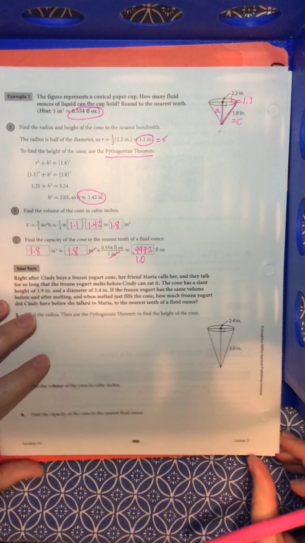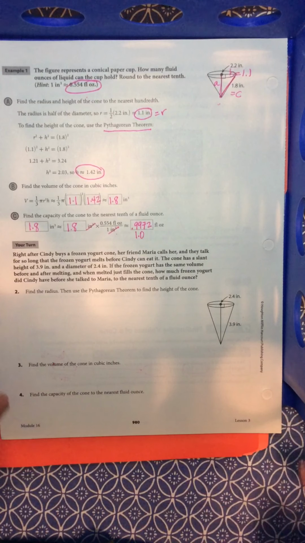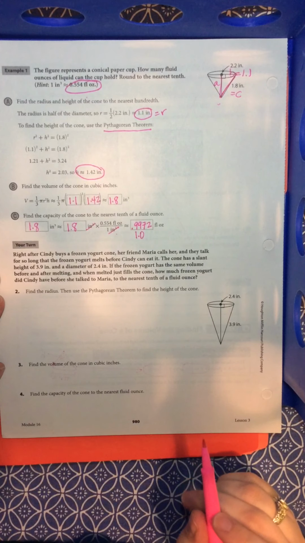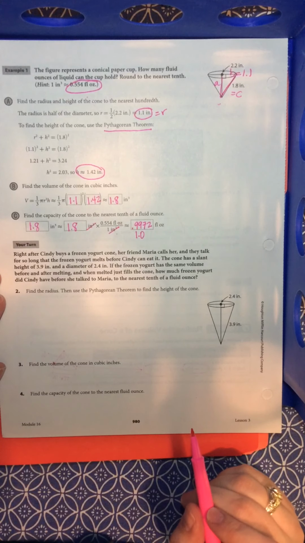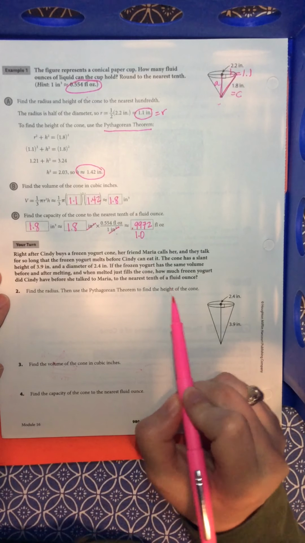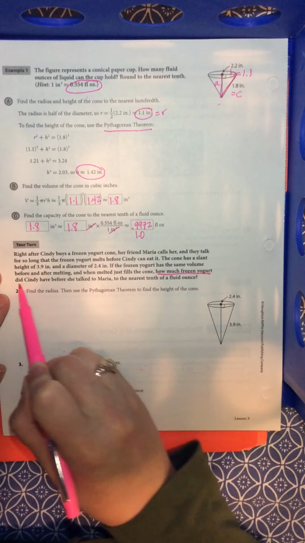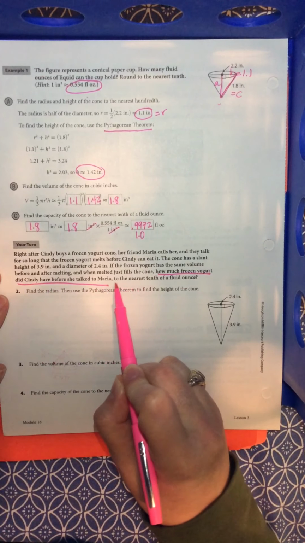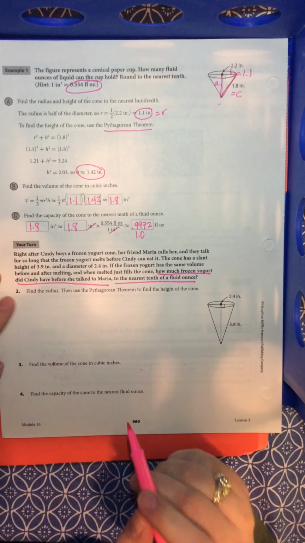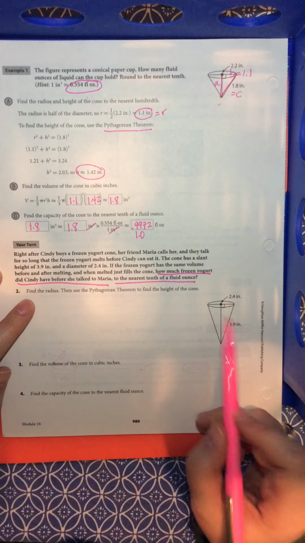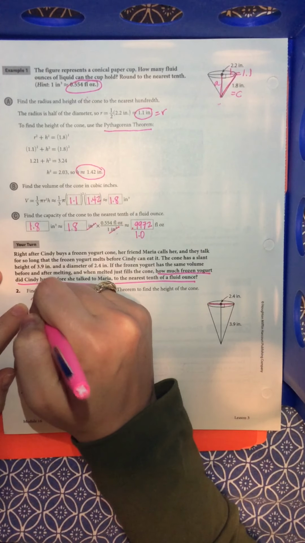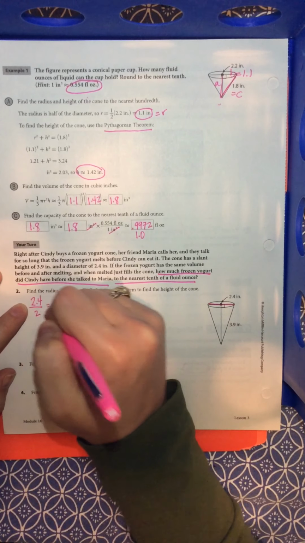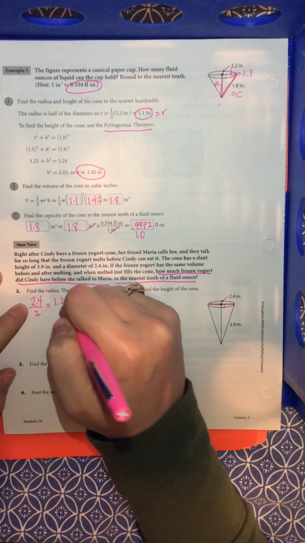Okay, now we're going to do one more example before we go into part 2. So this one says, Cindy buys a frozen yogurt cone. Her friend Maria calls her and they talk so long that the yogurt cone melts. Okay, so it says, how much frozen yogurt did Cindy have when she talked to Maria, to the nearest tenth of a fluid ounce? So first we have to find the radius. It's just going to be our 2.4 divided by 2, and that gives us our 1.2, which is our radius.